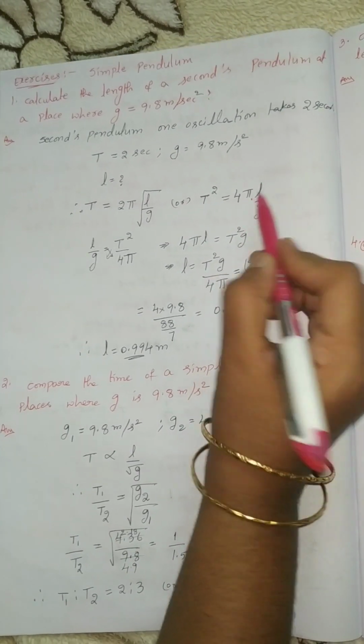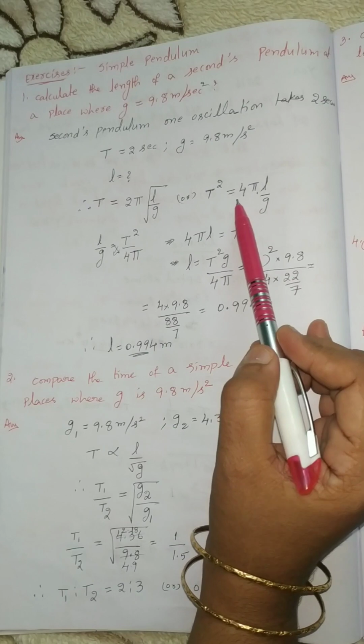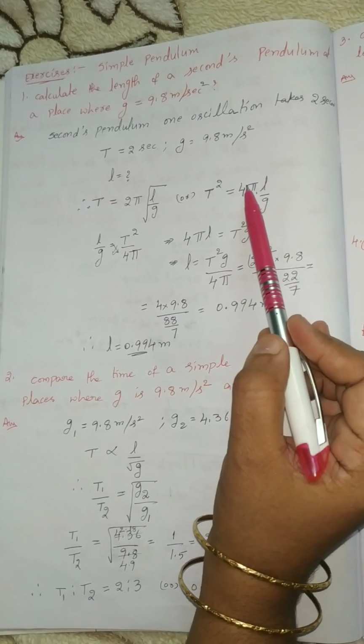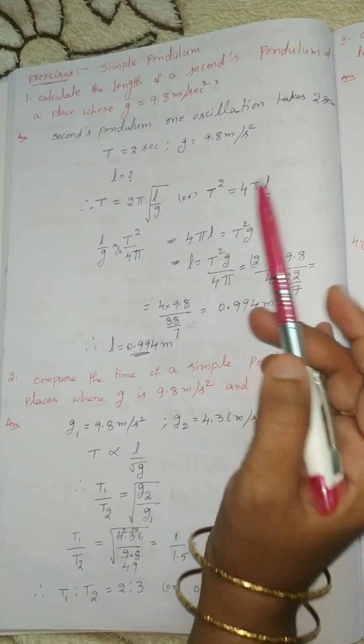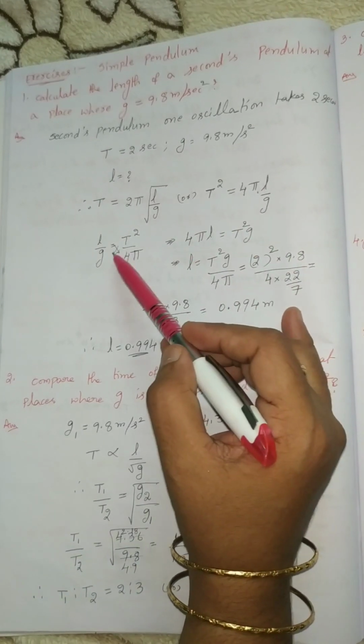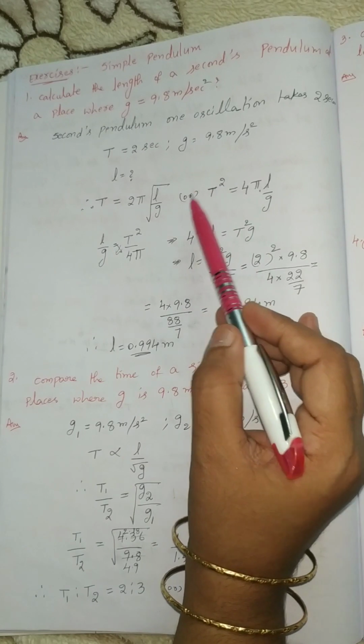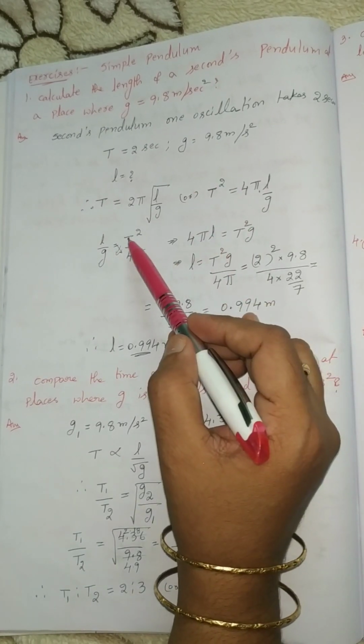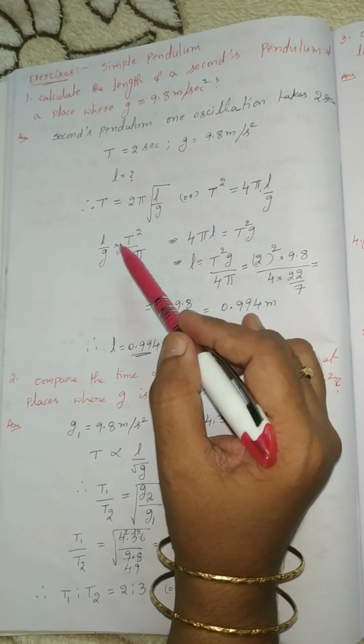Here this is one value, this is another value, this is another value. So we want L by G. So L by G equal to, before the equal to, the value is upside. That is very important.